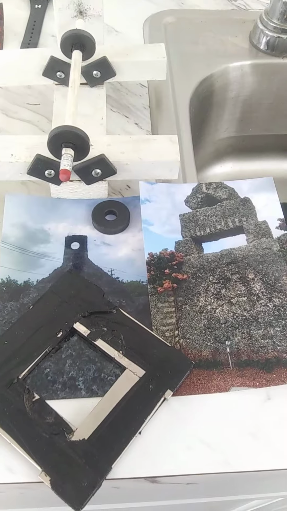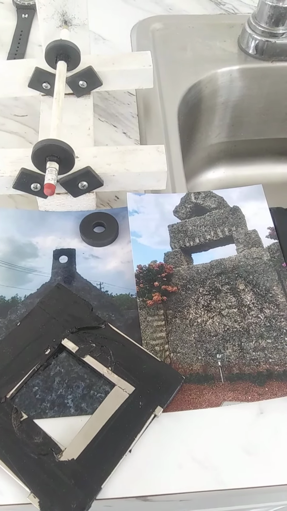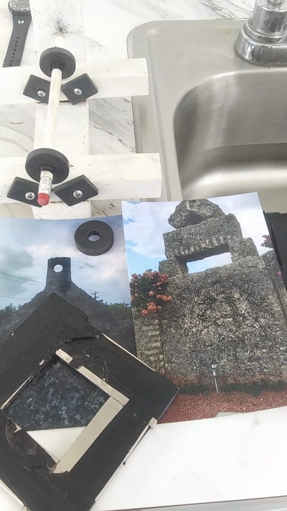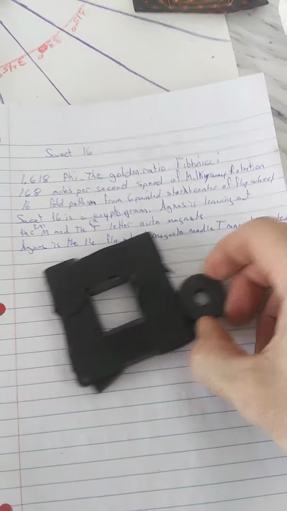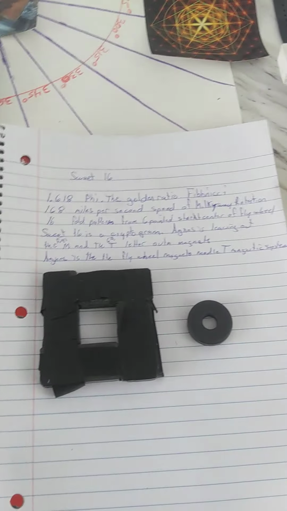In this video, I'd like to show everyone the numbers that are being used in Coral Castle and how it ties into Fibonacci, and circling the square and squaring the circle, because it all ties into the same thing.